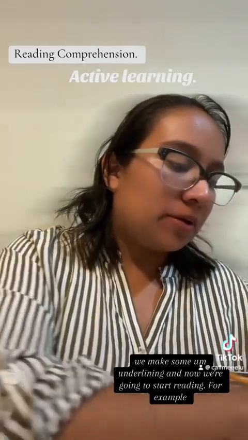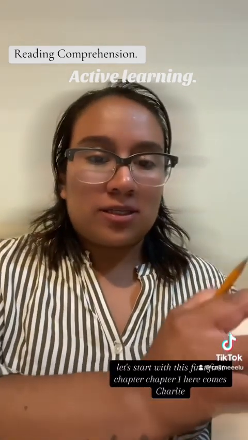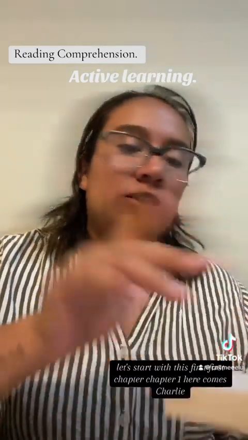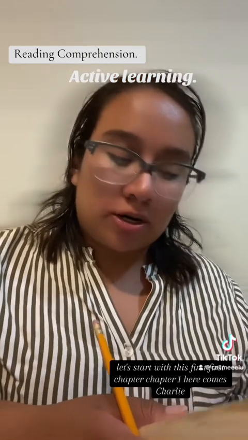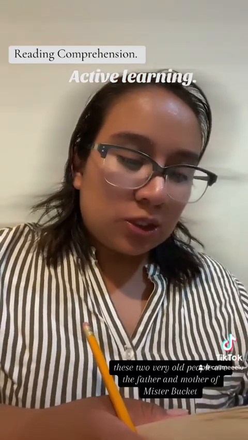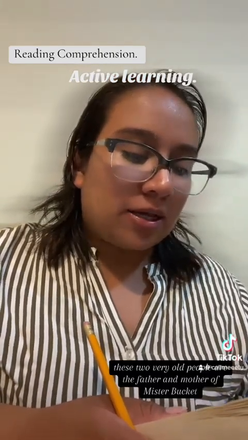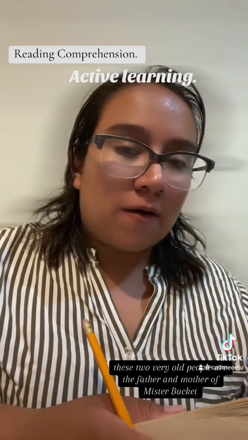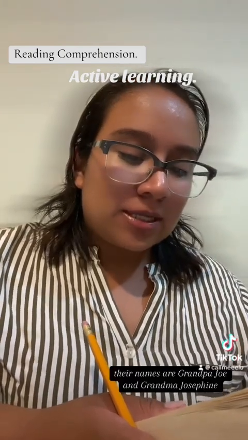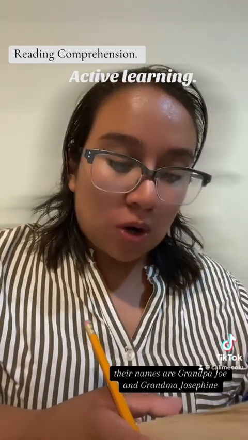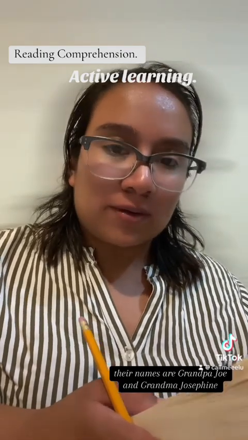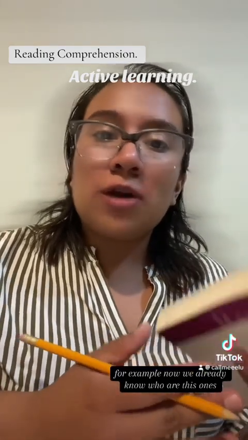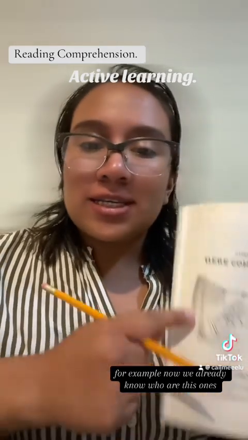For example, let's start with the first chapter. Chapter 1. Here comes Charlie. These two very old people are the father and mother of Mr. Bucket. Their names are Grandpa Joe and Grandma Josephine. For example, now we already know who these ones are.